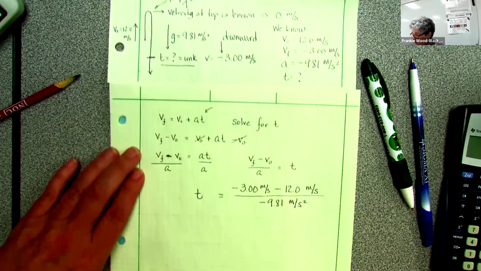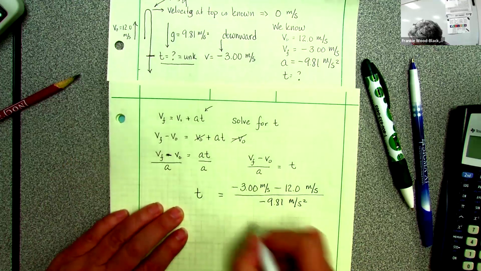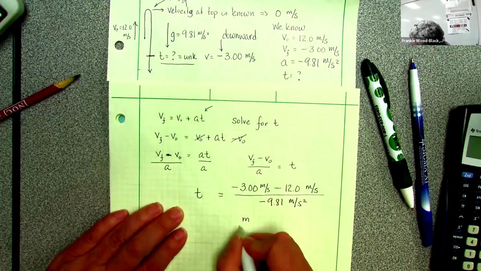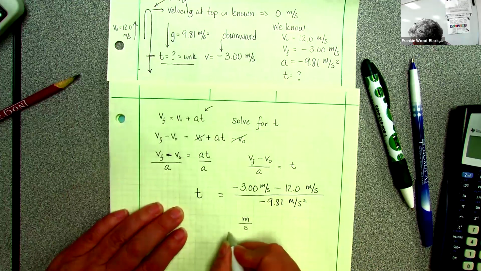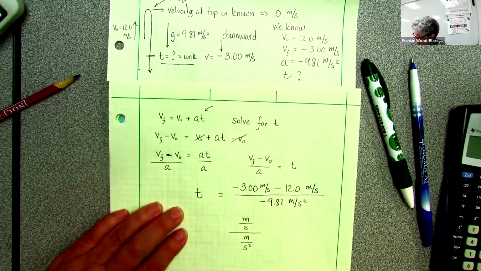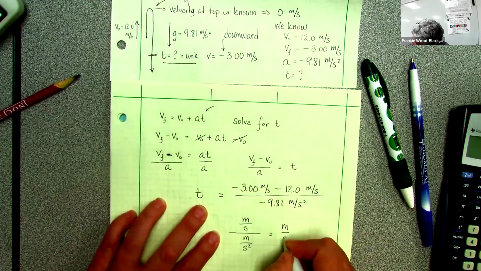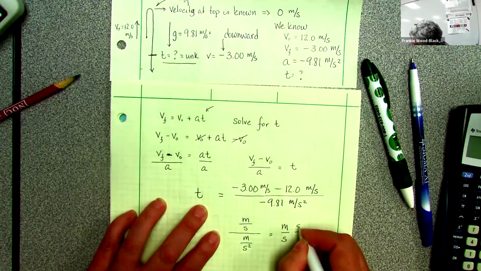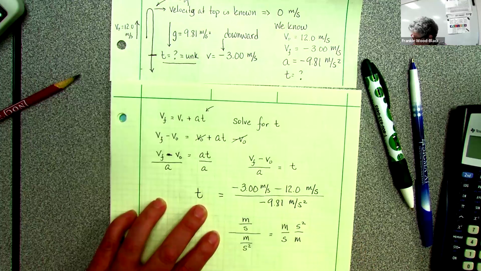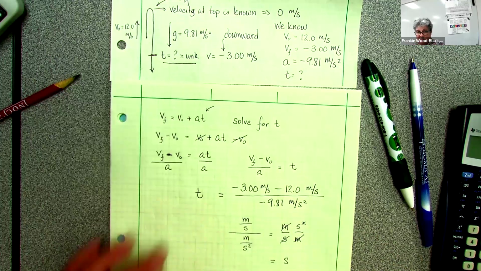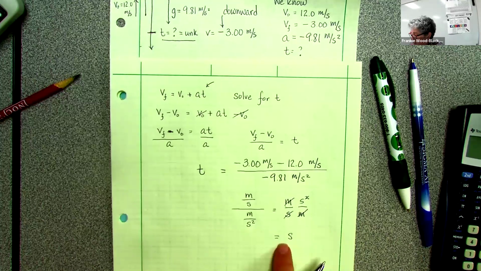So let's do the dimensional analysis. I'm going to do the dimensional analysis separately. So I have meters per second divided by meters per second squared. This equals seconds. The meters cancel, the seconds squared cancel, and I'm in seconds, so I've done my algebra correctly. I have a way to check my algebra.